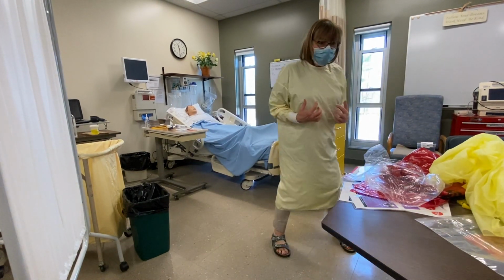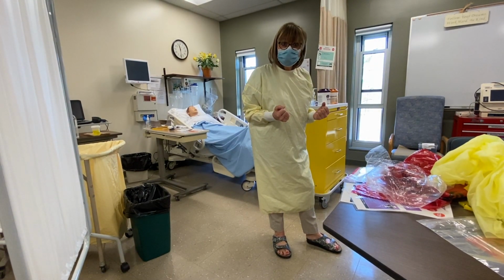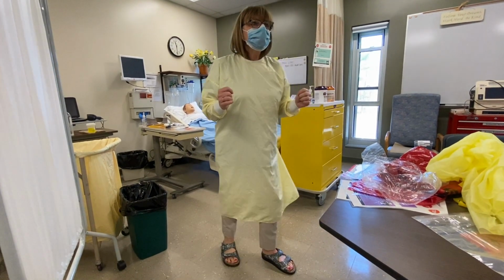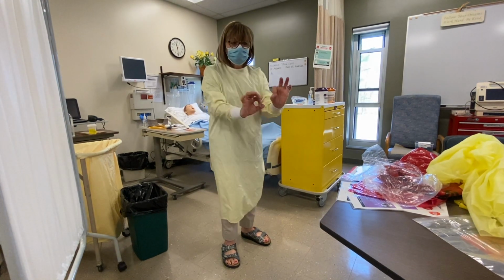Those gowns are rip-away gowns, so you can rip them off and take them off with the gloves at the same time. Especially, what we call the plastic water-resistant kind. They can come right off.